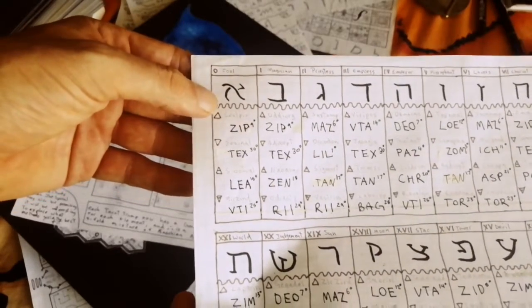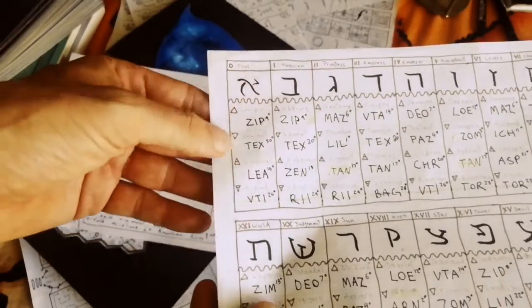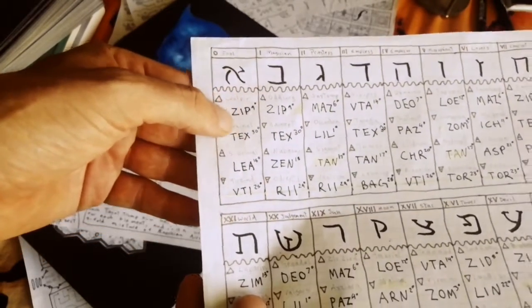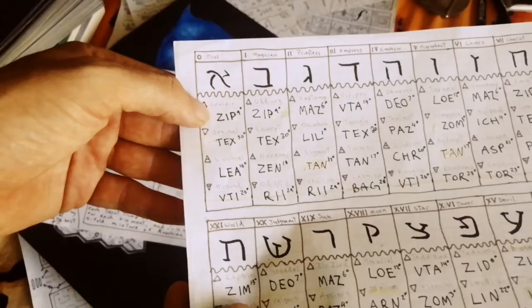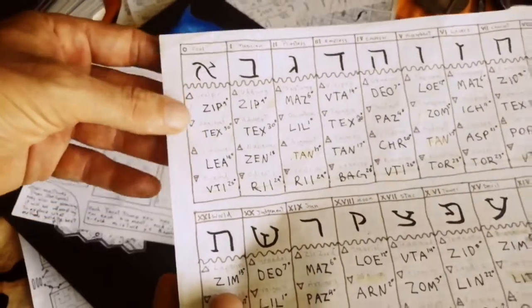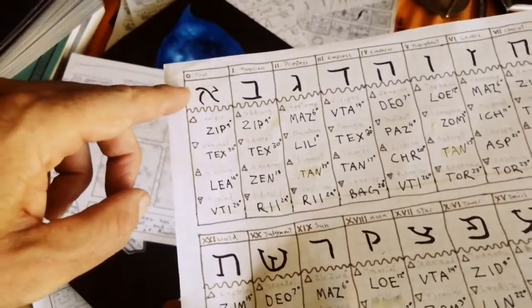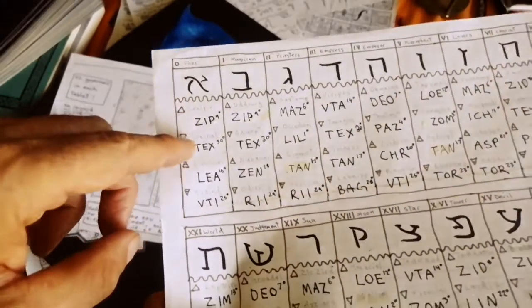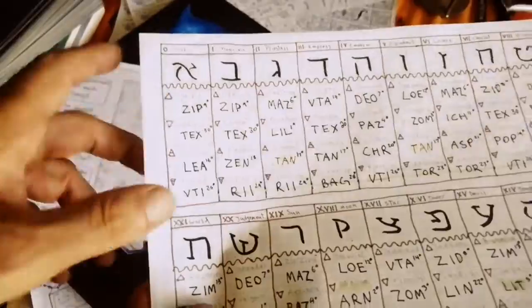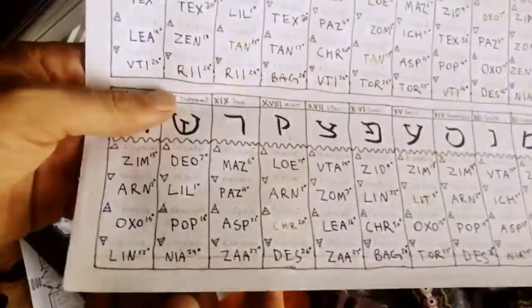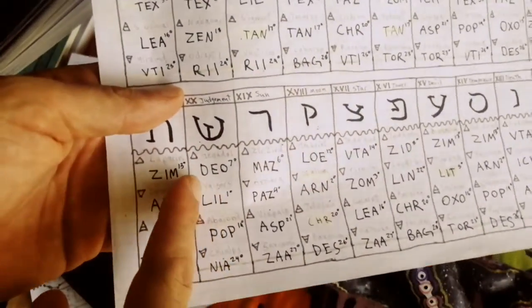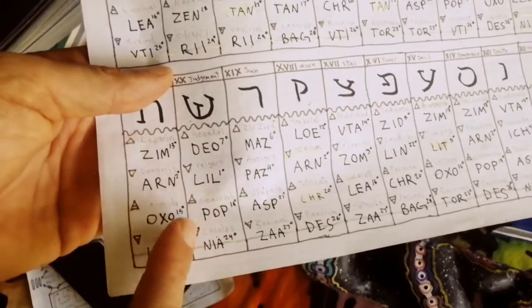And so this is the chart that I made. Here are the 4 alephs: fire, water, air, and earth, and also the ether that each governor belongs to. So now we've got this really unusual sequence of ethers. So aleph is composed of a governor from Zip, from Tex, from Leah, and from Uti. And similarly, Shin is composed of a governor from Deo and Lil and Pop and Nia.